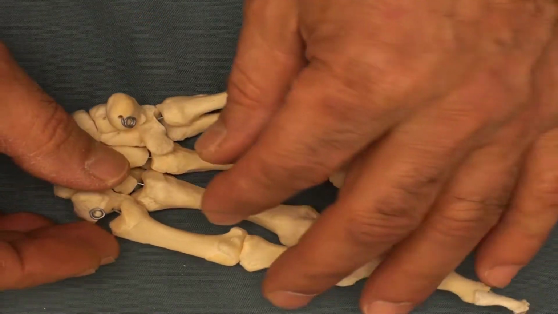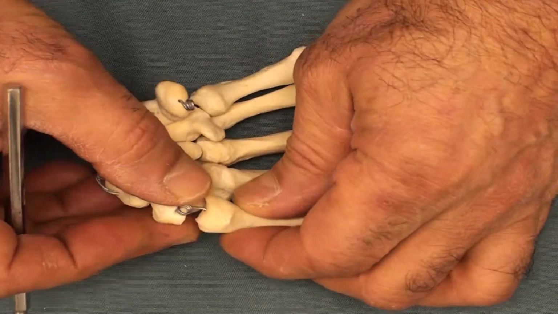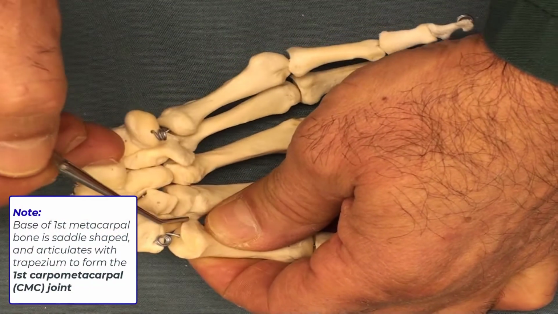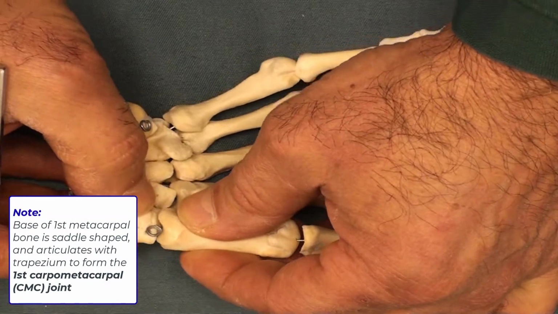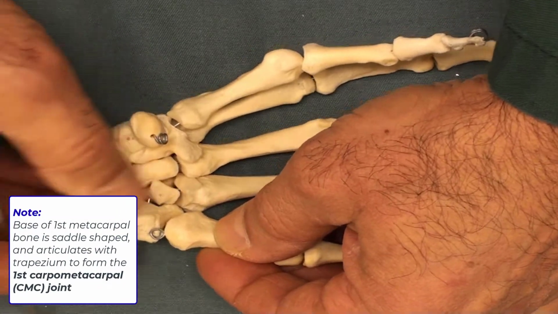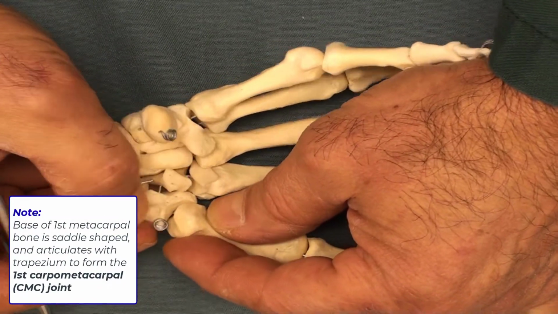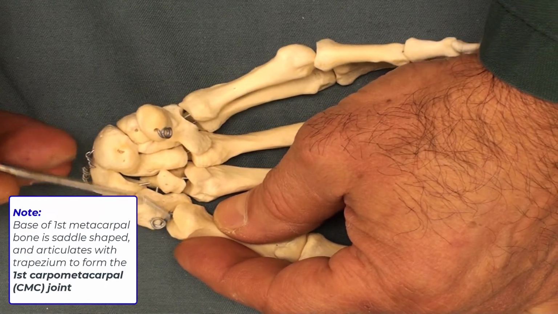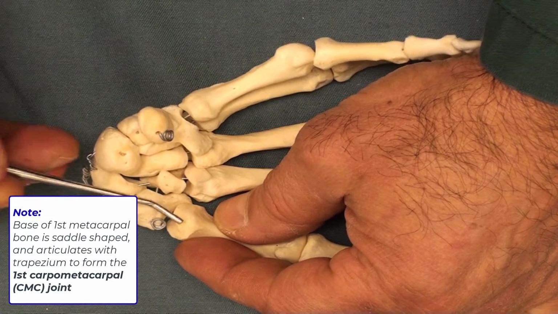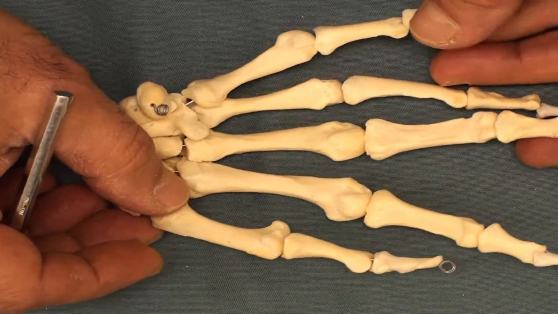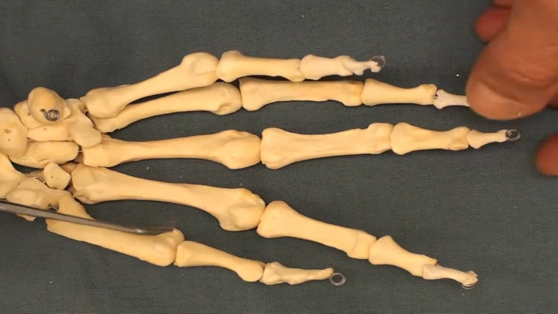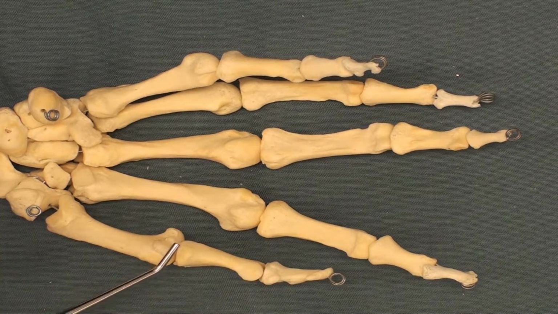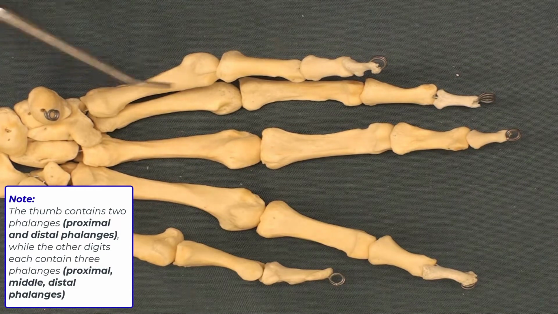Okay, so the base of the first metacarpal bone is a little bit interesting because it's saddle shaped, and it articulates with the trapezium to form the most famous saddle joint, also known as the first CMC or first carpometacarpal joint.